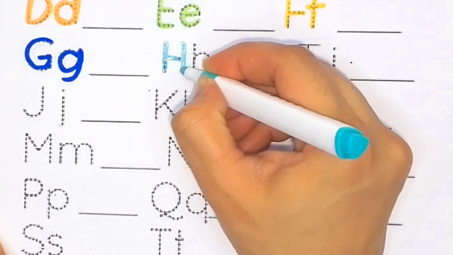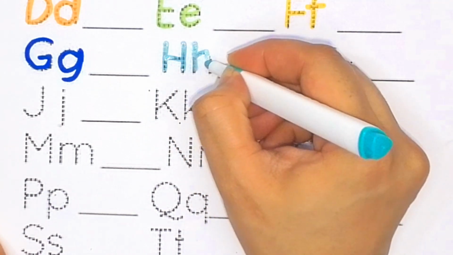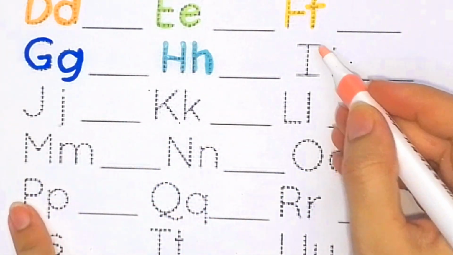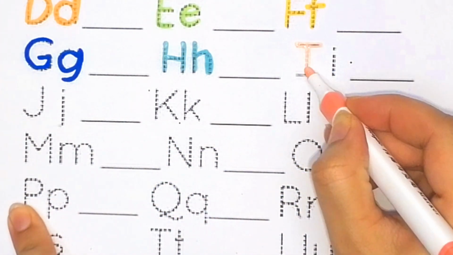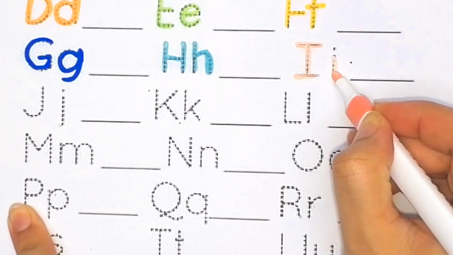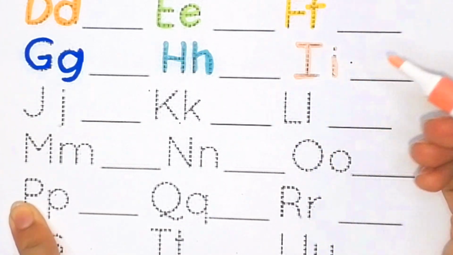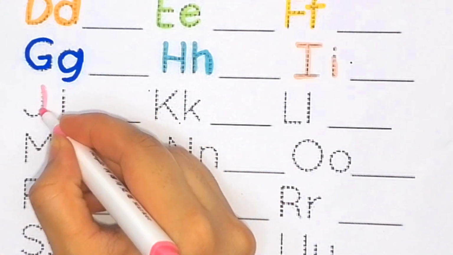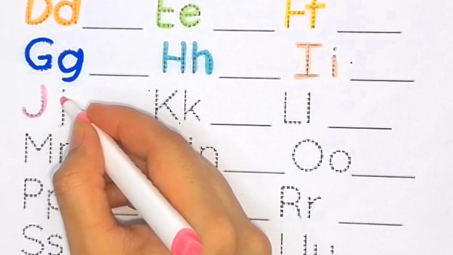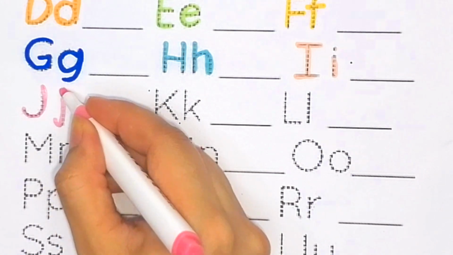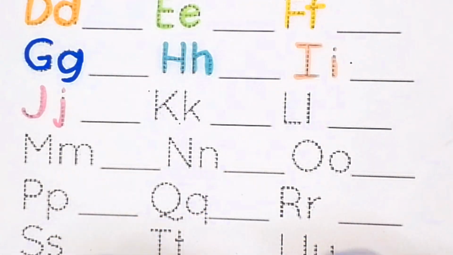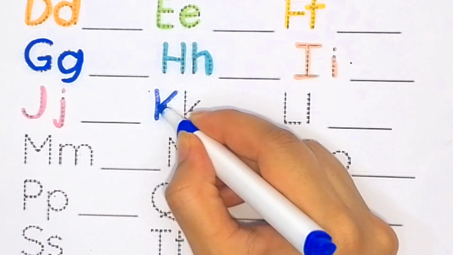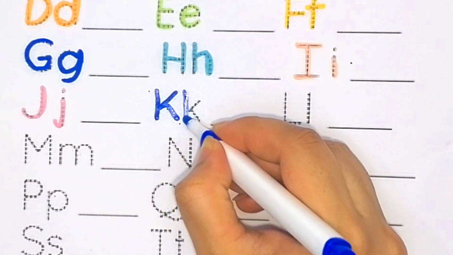Light blue color. H for house. Peach color. I for ice. Pink color. J for jug. Blue color. K for kite.